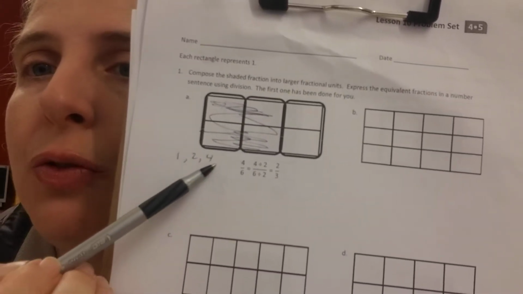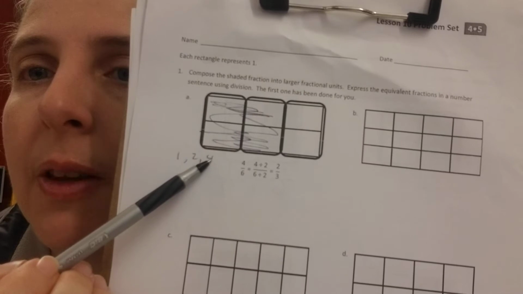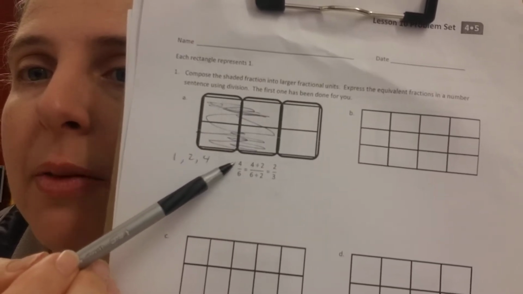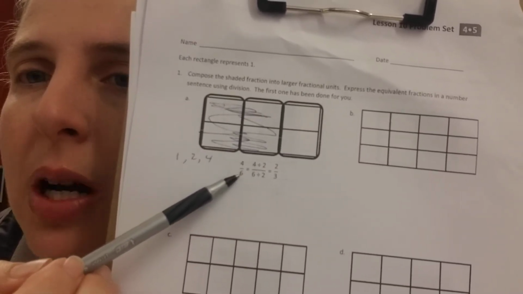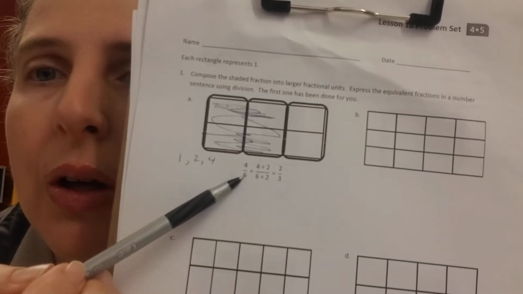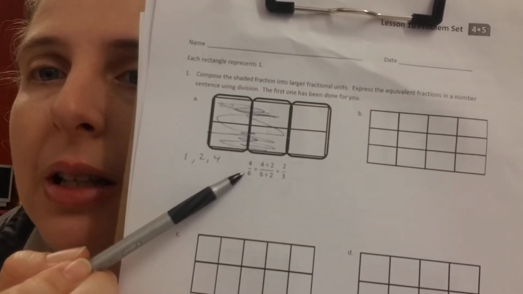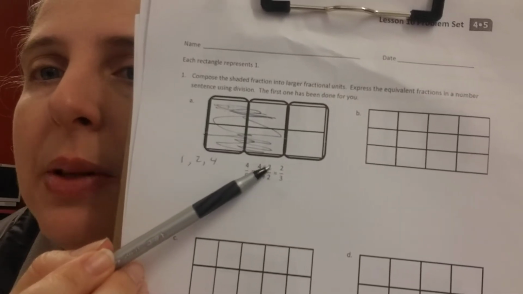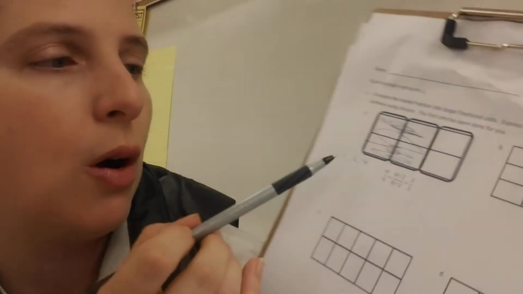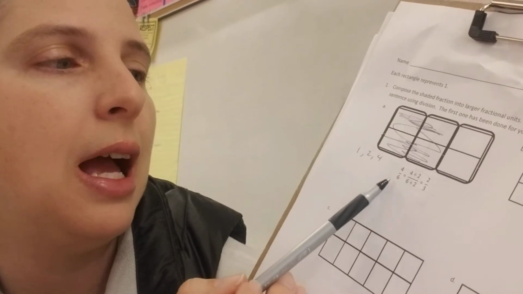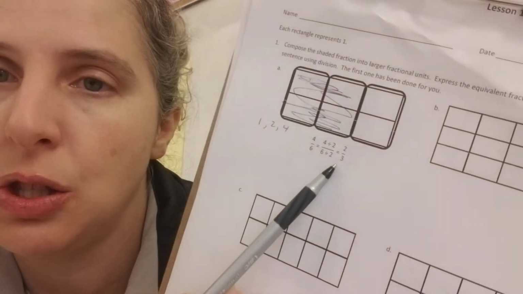So 1, 2, 4, what's the largest number? 4. 4 can be divided by 4. Can 6 be divided by 4? No. Okay, what about 2? Can they both be divided by 2? Yes. So I'm going to use that. That's what they divided by. 4 divided by 2 is 2, and 6 divided by 2 is 3.